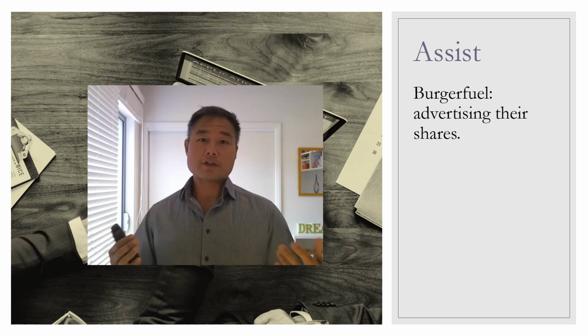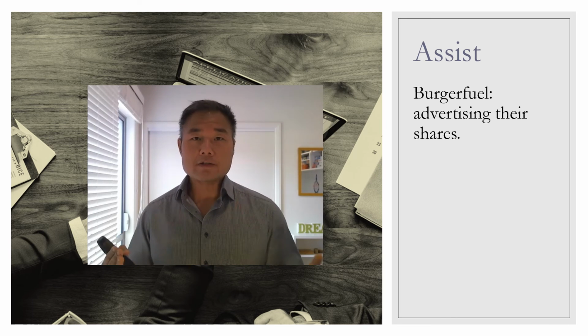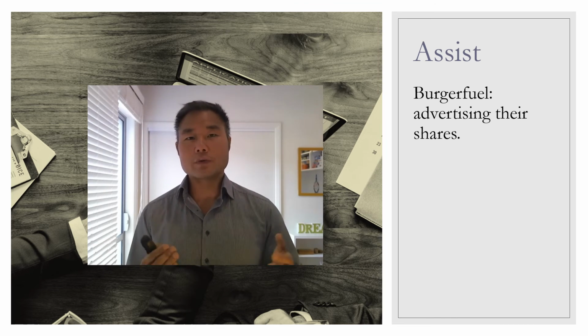One example I have here is Burger Fuel. A while back, maybe a decade or so ago, Burger Fuel listed as a public company and was selling shares. And so some of the advertising back in those days was nothing to do with selling the burger. It was actually to inform people that they were selling shares, and this assisted the company into achieving its other goals, which was to gather enough investment interest so that they could really globalize their brand.